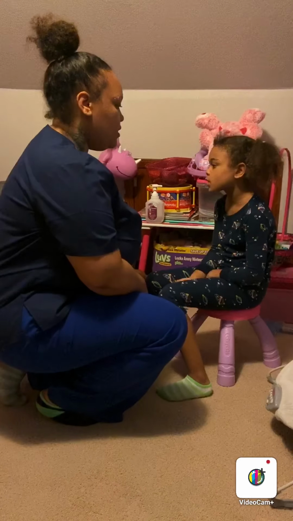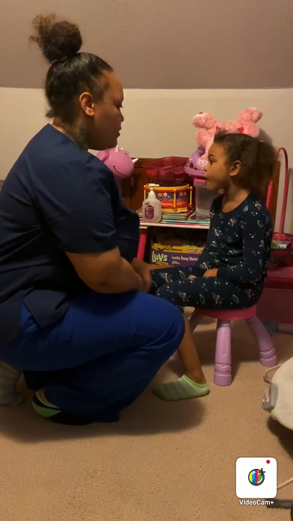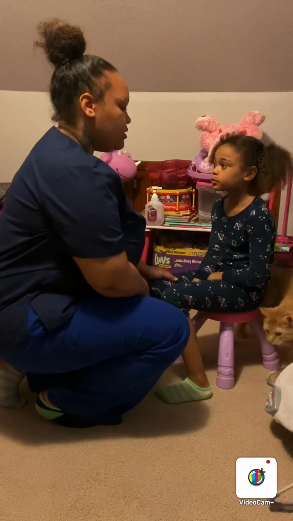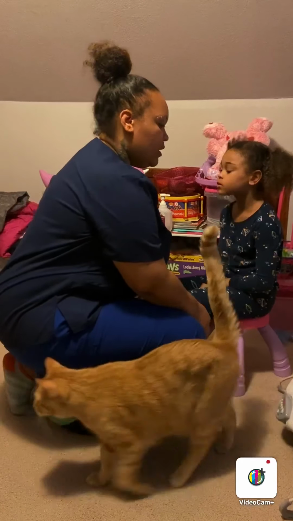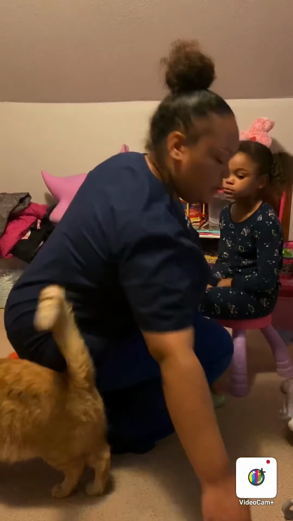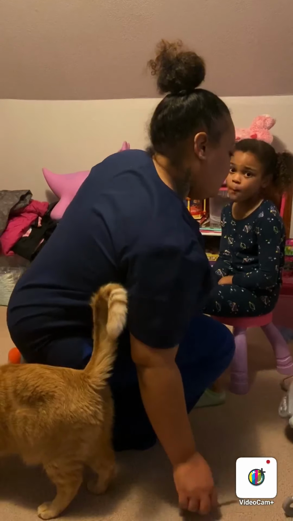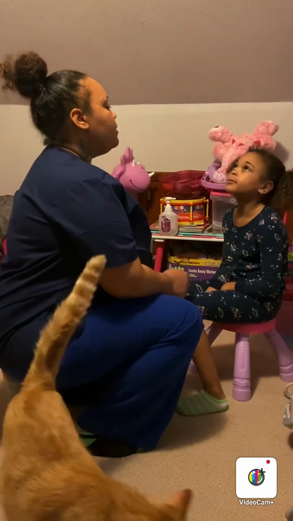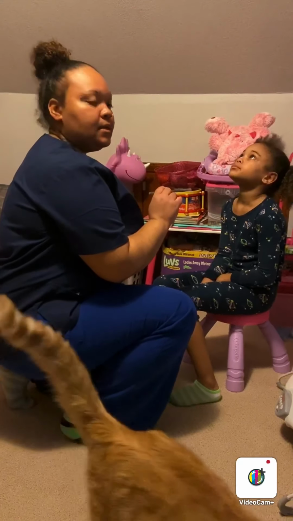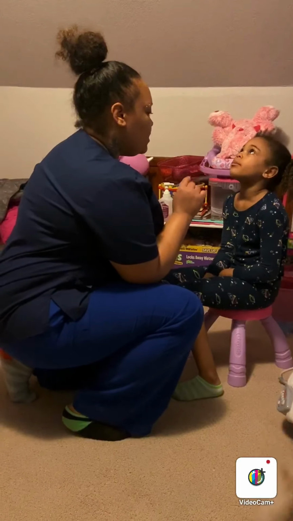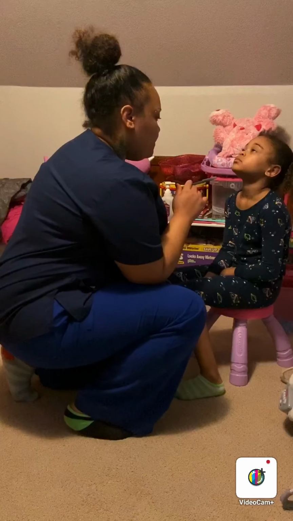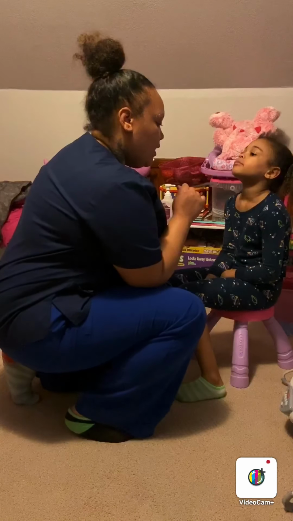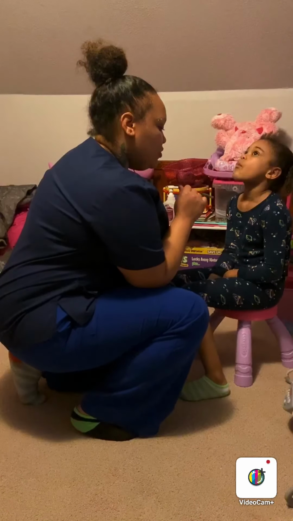Looking at her thyroid here. So I am going to use my pen light. Can you please move your head up a little to the ceiling like that? So with my pen light, I'm going to visually inspect the thyroid. I am looking also at the trachea.